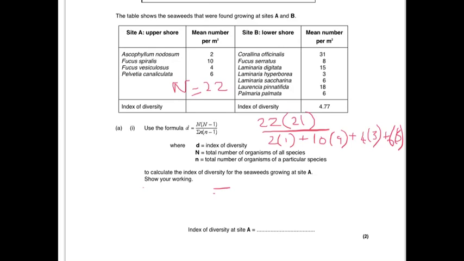So 22 times 21, 462, and then 2 times 1 is 2, plus 90, plus 12, plus 30, which equals 134.